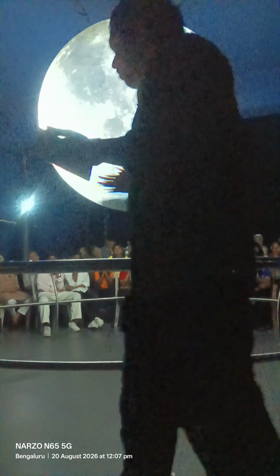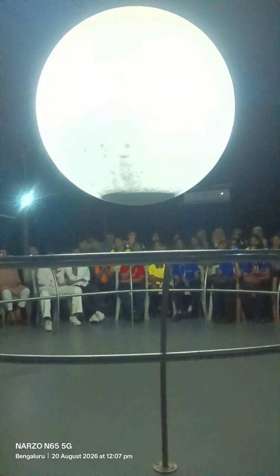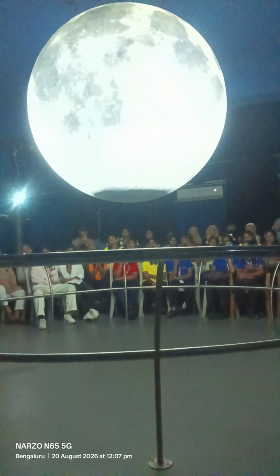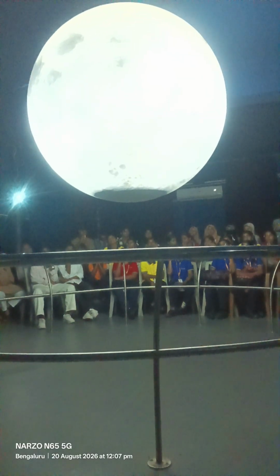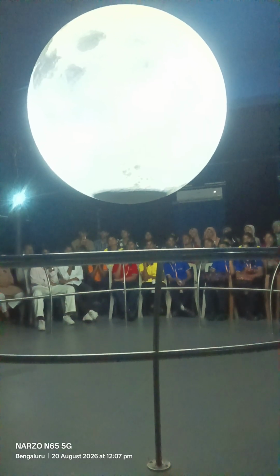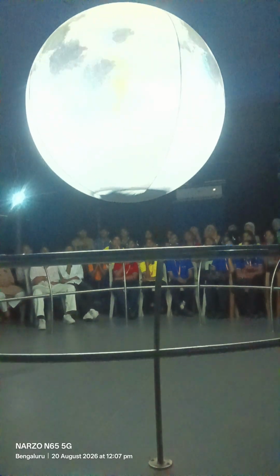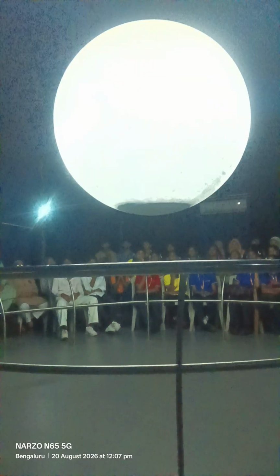Is appearing darker. So from Earth, can you see all the sides of the Moon? Is it possible? No. From Earth, only one side we can see. Throughout the year, only one side will be fixed. But here you can see all the sides. Almost this part of the Moon only you can see from Earth. Here you can see all the sides.